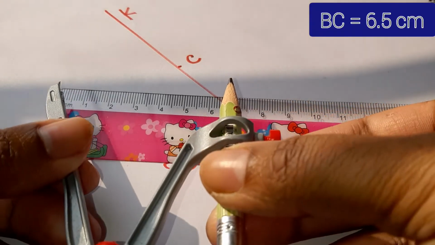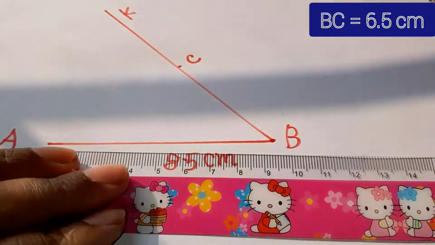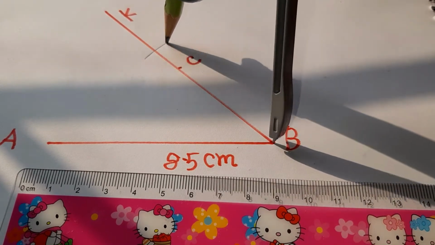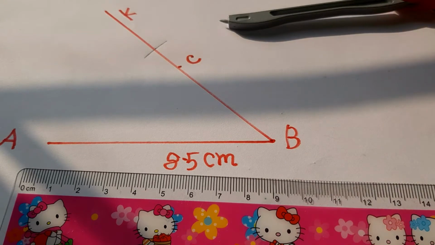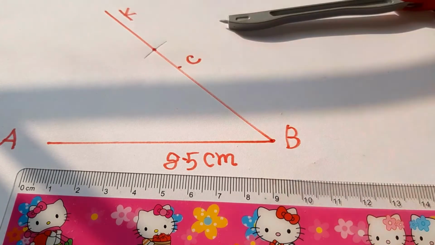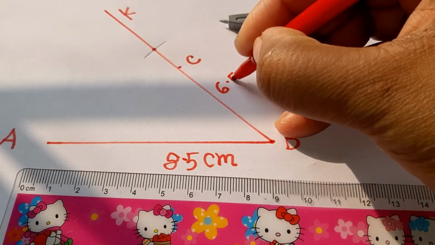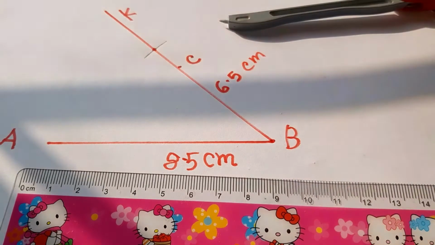So BC 6.5 centimeters. So this is 6.5 centimeters. So we just cut it. So this is C. All right. So we got that. So this is C here, this side. That is 6.5 centimeter BC, this side. All right.